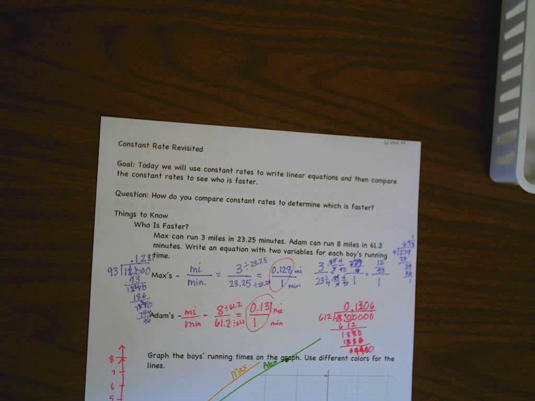Okay, so going back, today we will use constant rates to write linear equations and then compare the constant rates to see who is faster. How do you compare constant rates to determine which is faster? You have to have a common denominator of 1 minute, so hence that's why you do the unit rate, and then you can determine who's faster from there.